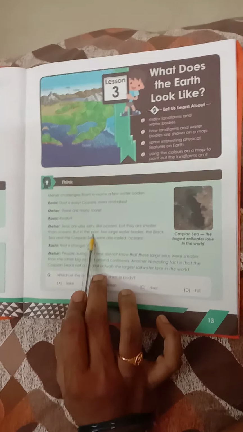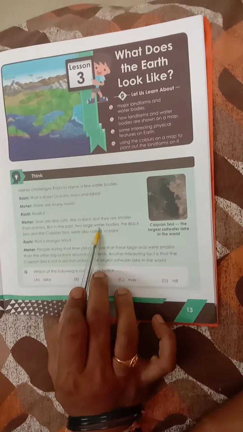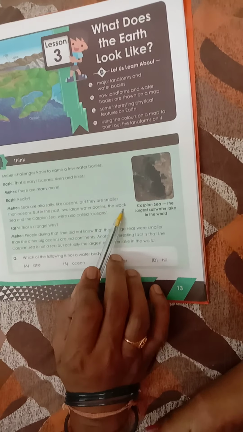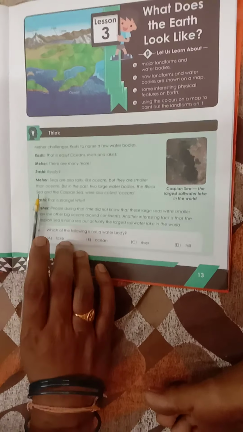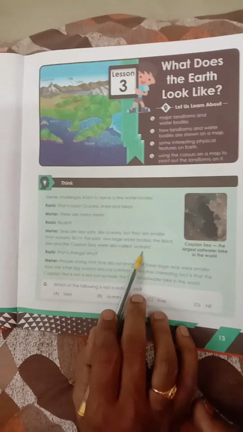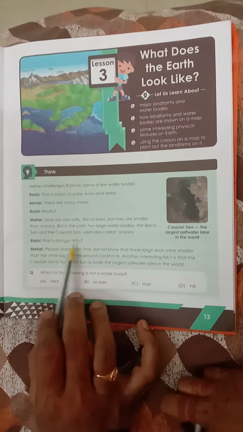But in the past, two large water bodies, the Black Sea and the Caspian Sea, were also called oceans. Rashi: That is strange. Why?